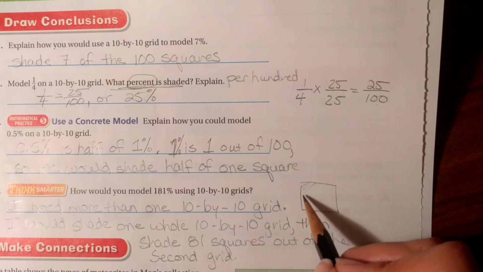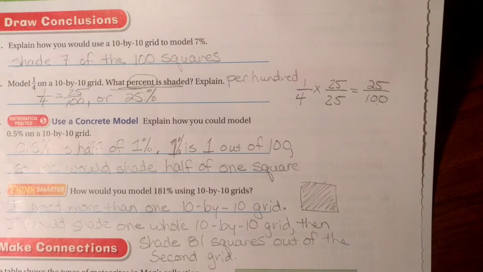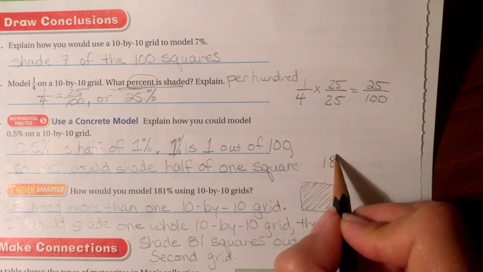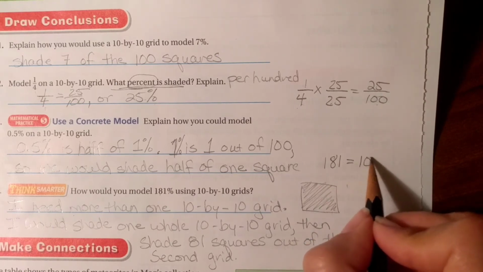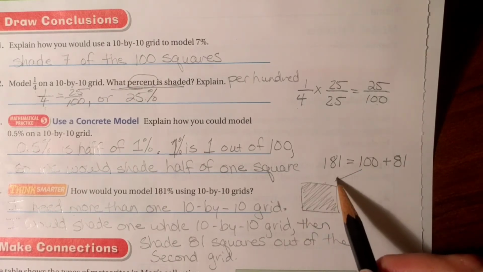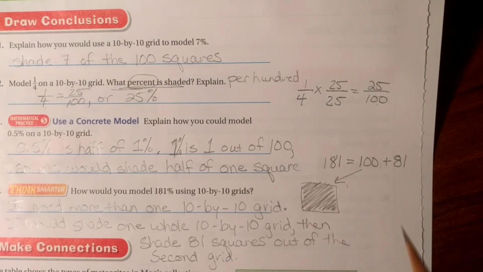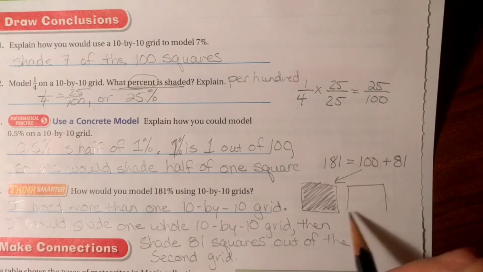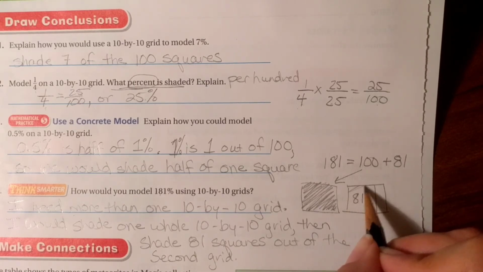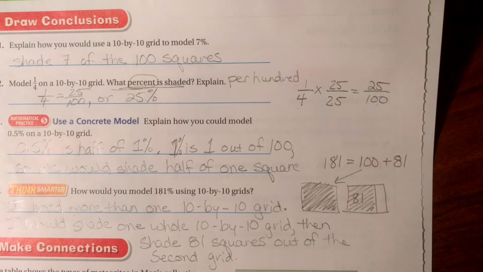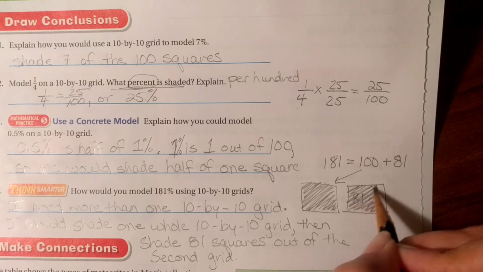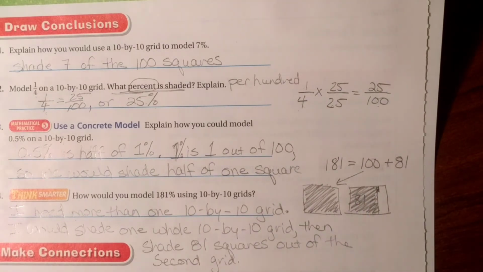Pretend like this is a 10 by 10 grid. I would have to shade the whole thing, and that would be, so 181 equals 100 plus 81 if I separate them out. So I would shade a whole 10 by 10 square. Then I would shade 81, which would leave roughly this much of the second square. This and one more little square. So that's what it would look like.